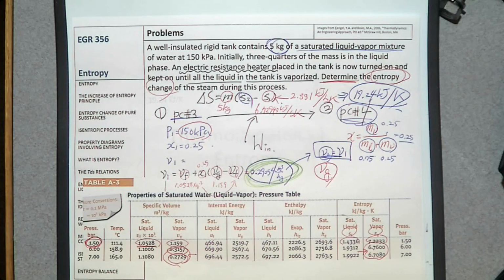Oh, right, this one, 19.24. S2 is 6.72943. S1 is this number. M is this number. So if you do the calculation, you get 19.24. So that's everything about how you evaluate entropy of a phase change process.